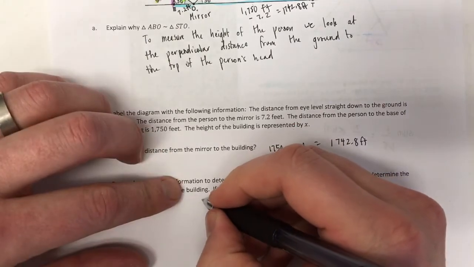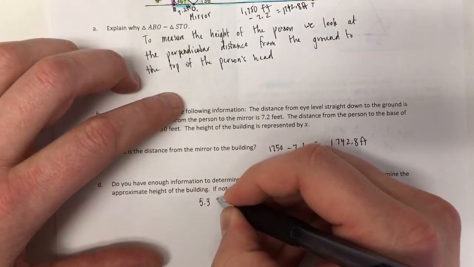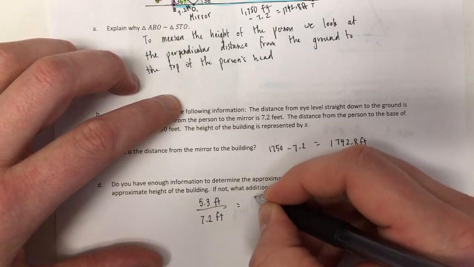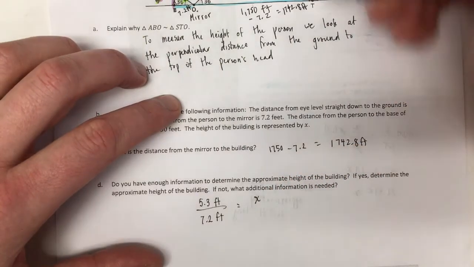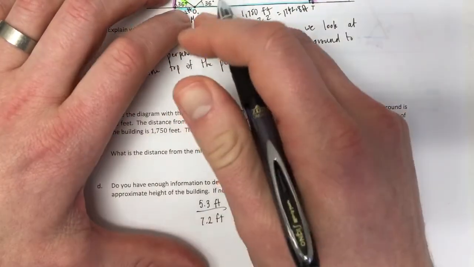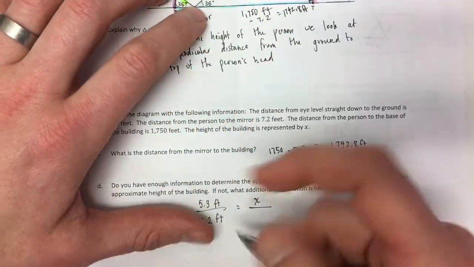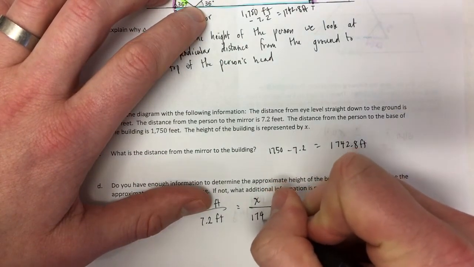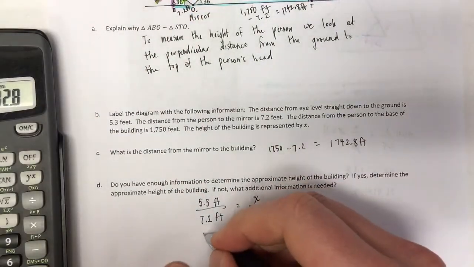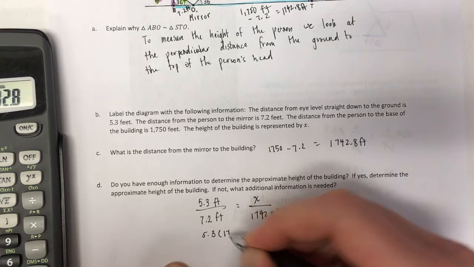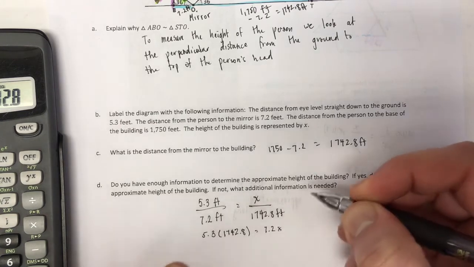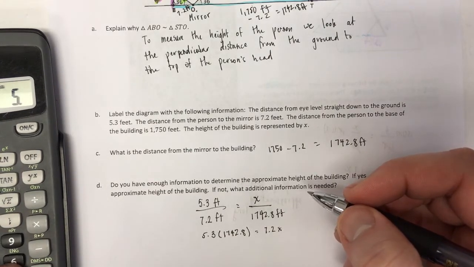So it's the height of the person, 5.3, or at least the eye height of that person, over the shadow, 7.2 feet, equals the height of the building, which is what I want to know, versus the length of the shadow, or not even the shadow in this case, where it's where the mirror is. So that's 1,742.8 feet. In essence, you can use the method that makes you feel most comfortable, but you'll get 1,742.8 times 5.3 equals 7.2x.